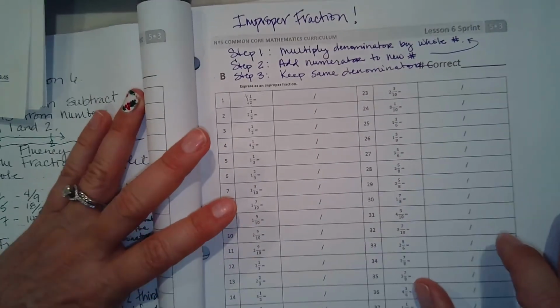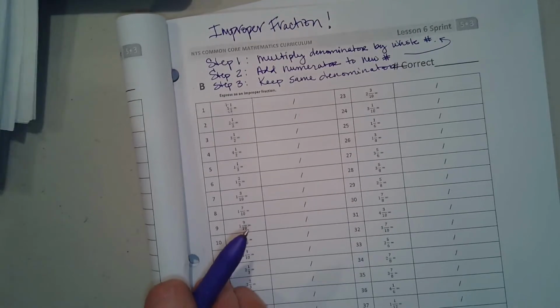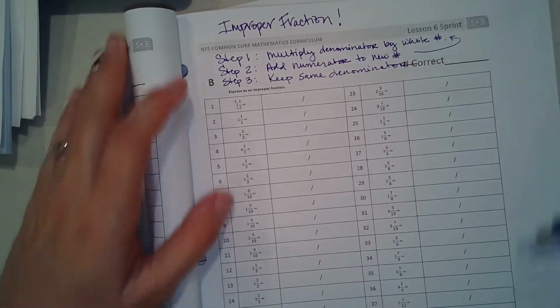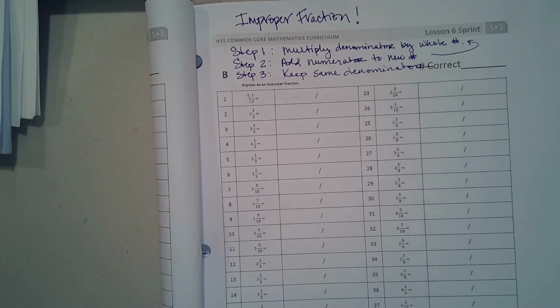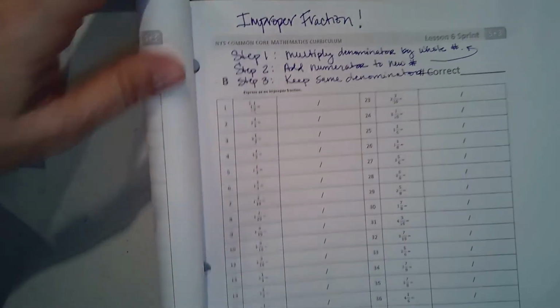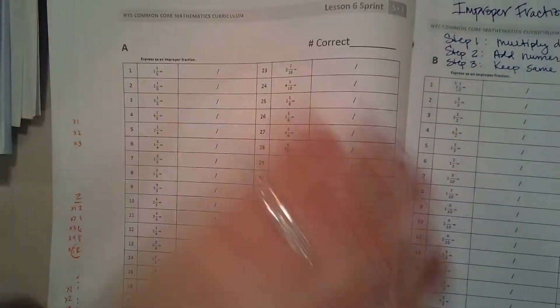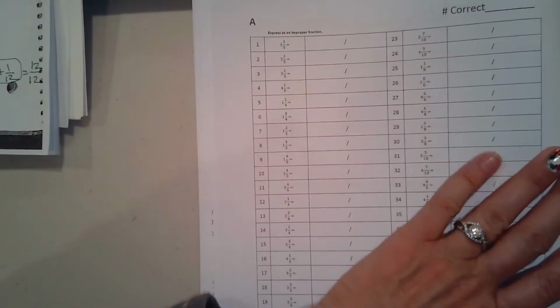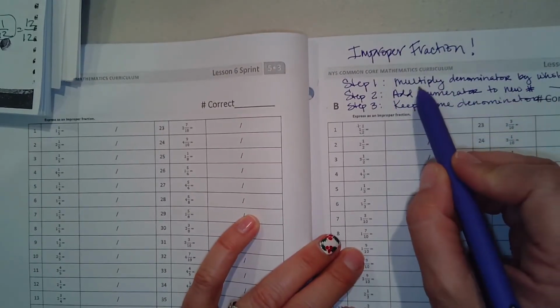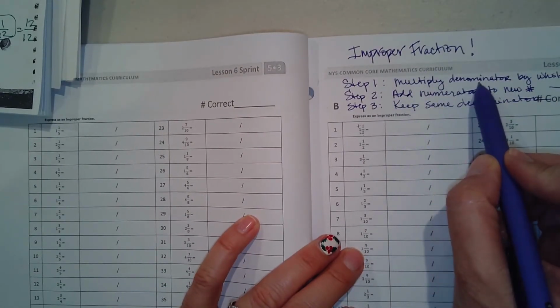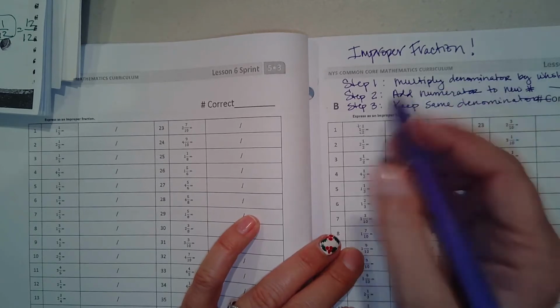Okay, so coming on back to our lesson from before. Now, I just noticed that there is a sprint, but I have not taught you how to form an improper fraction yet. This is brand new. So, step one, improper fraction. You're going to multiply the denominator by the whole number.